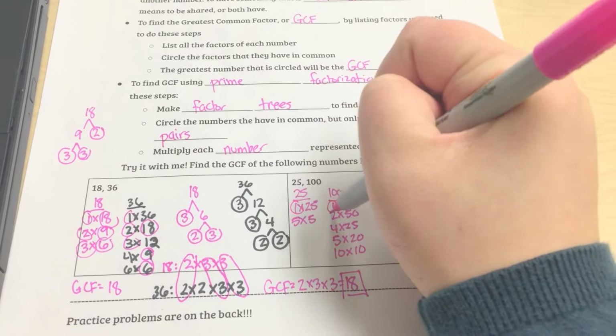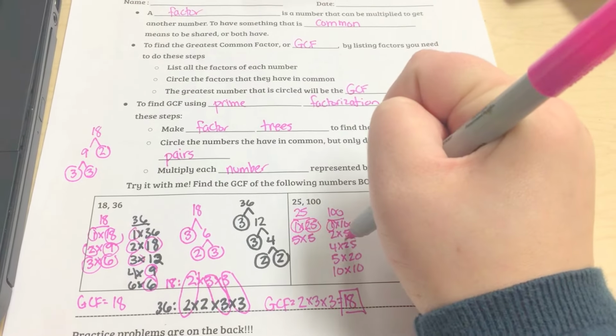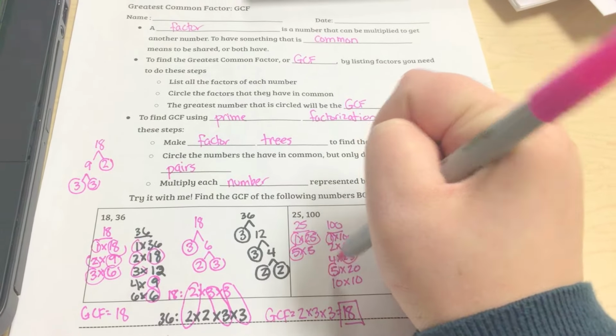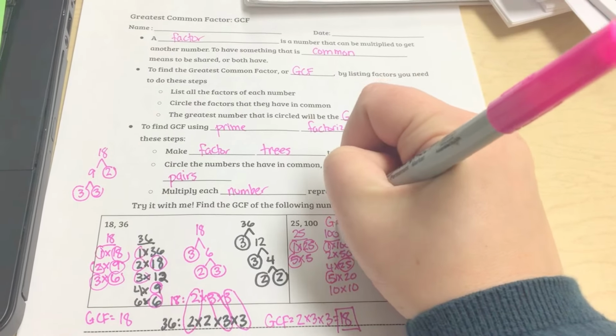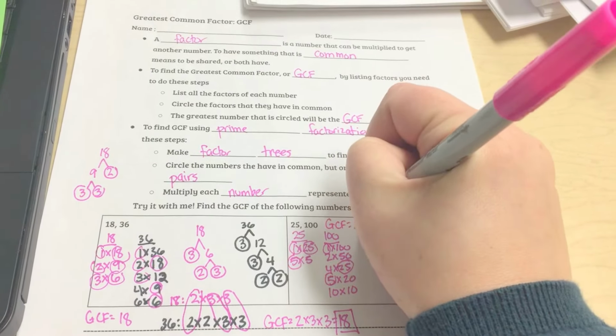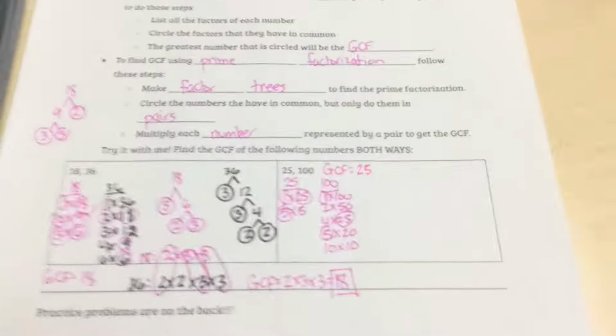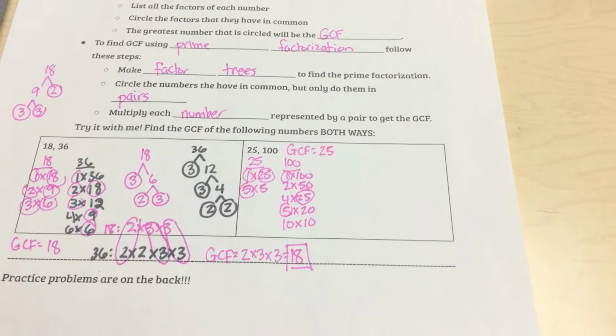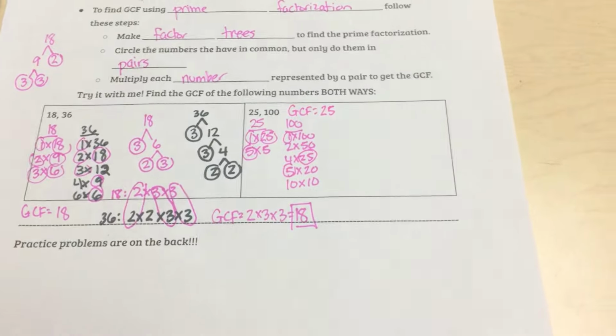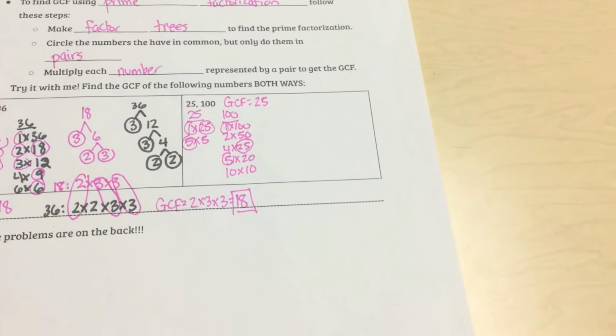So they have a 1 in common. They have the 25 in common. They have a 5 in common. So according to listing, my GCF should be 25. All right, but we also have to do that with a factor tree. So if you haven't paused and done the factor tree, go ahead and pause now.